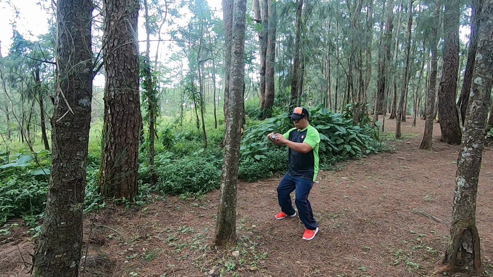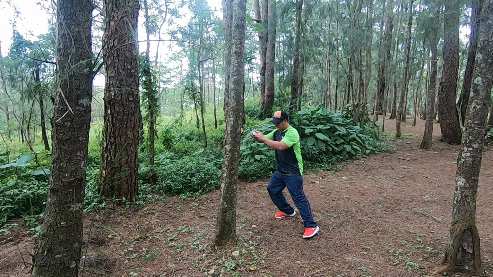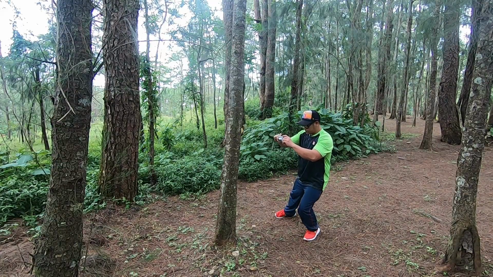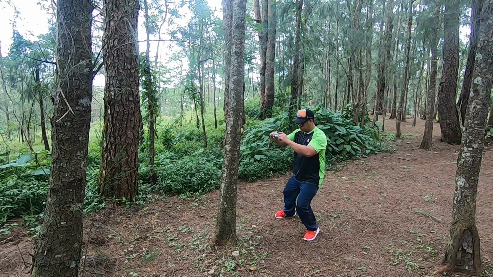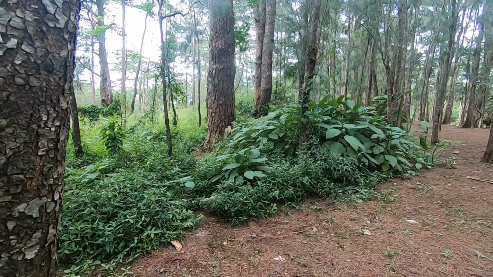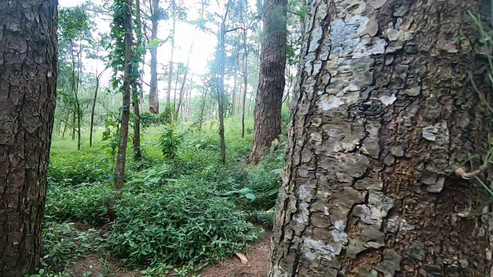In doing this camera movement, you have to bend your knees while holding the camera in a steady position. In this way, you will have a more improved video stabilization. And this will be the result of that movement.